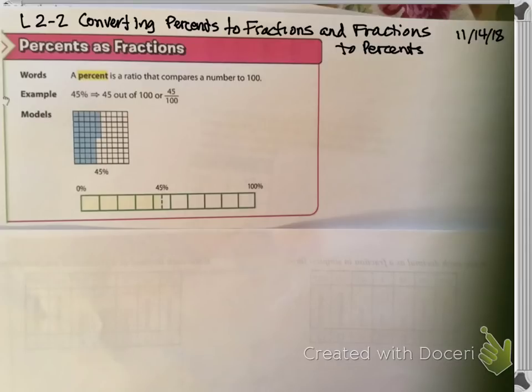Okay, so I'm going to add to this a little bit. The word percent can be split into two parts. The per means division, so we're going to divide by. And cent is a prefix that means 100. So a ratio that compares a number to 100 is basically saying if n equals a number, then percent means that number over 100. So they gave us an example that 45% is 45 out of 100, or 45 over 100.